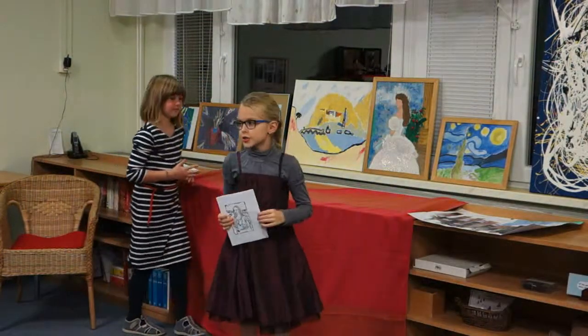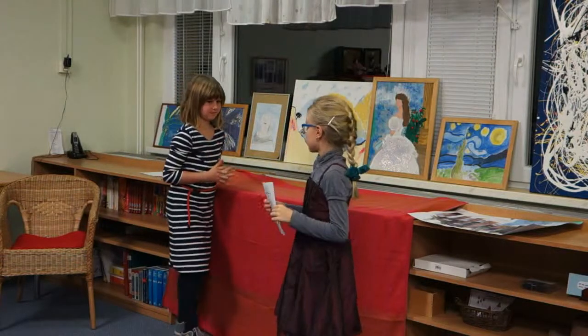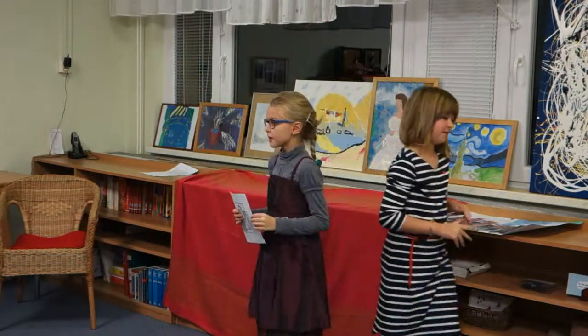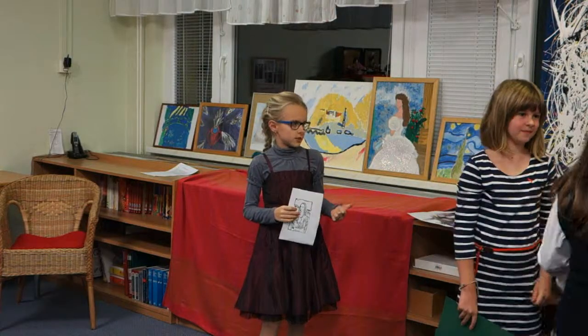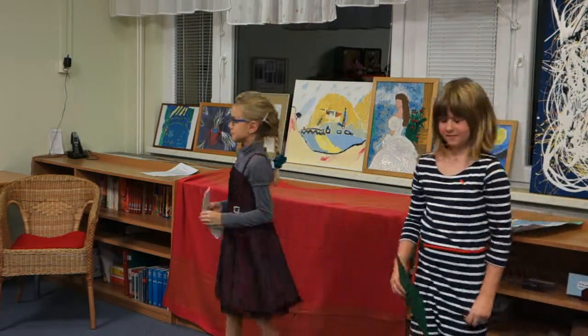Now it's Tara's turn, and she is a 4th grader, and her painting, the woman in the painting has an interesting shape of the head.